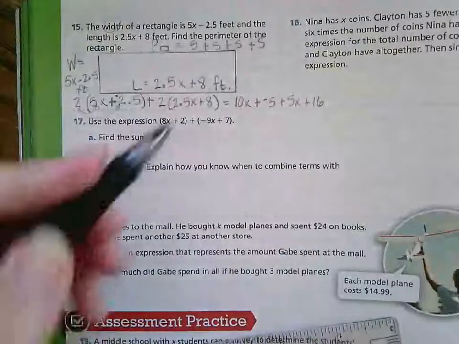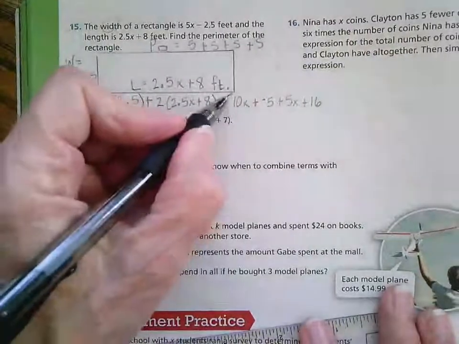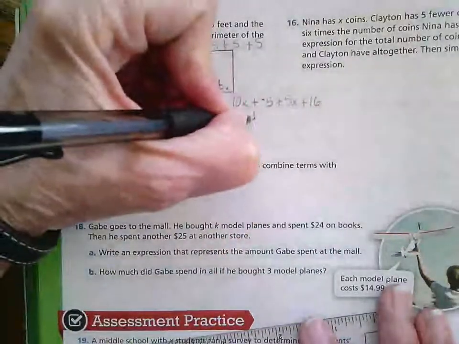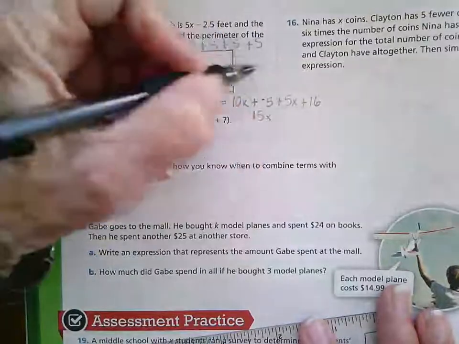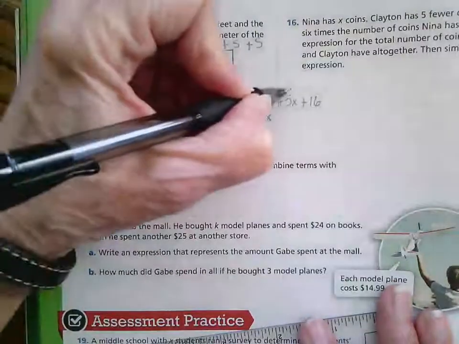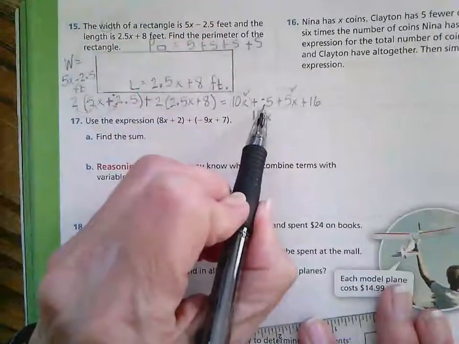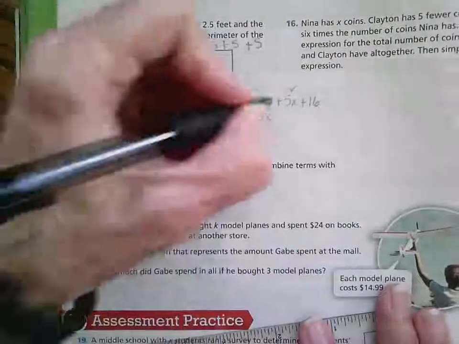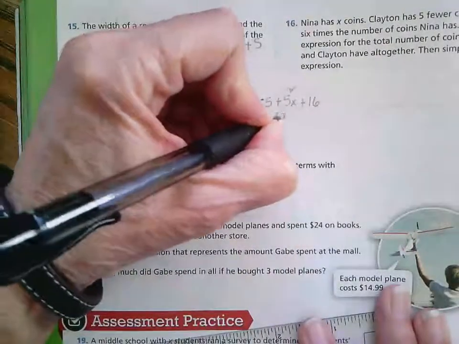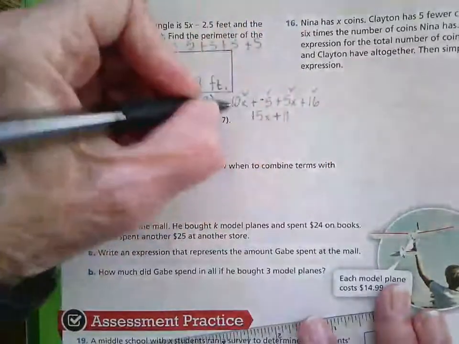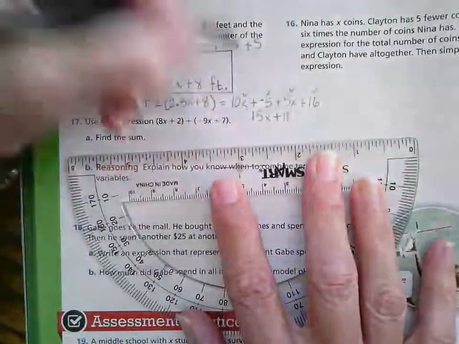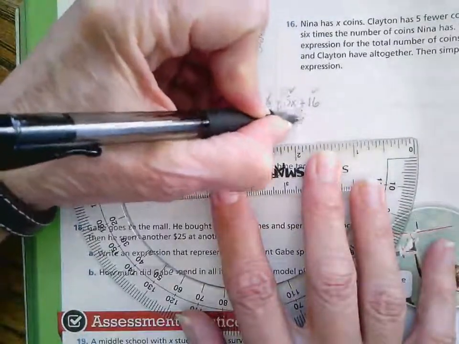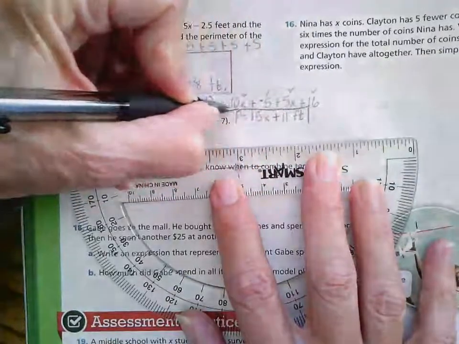So now I'm going to look at it and I'm going to combine my like terms. I can see that I have 10x's and I have 5x's. So I'm going to combine those and I'm going to make that 15x. And for my constants, I'm going to check those off. For my constants, I have a negative 5 and I have 16. So when I combine those together, I'm going to get 11. So this is the final perimeter equals 15x plus 11 feet. This is my final answer for that problem.